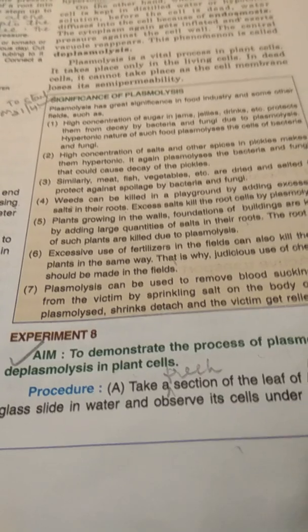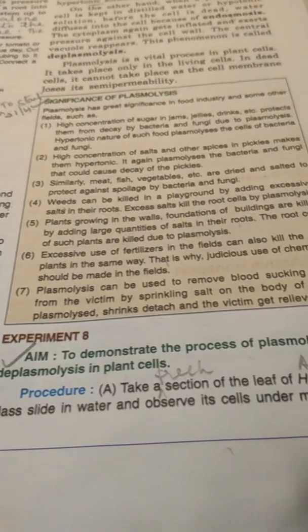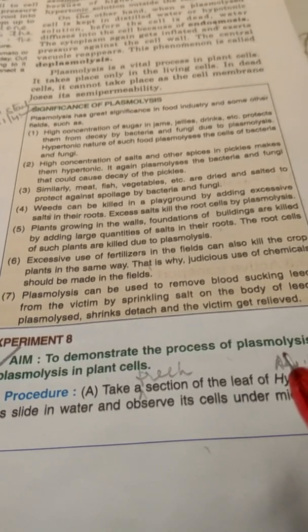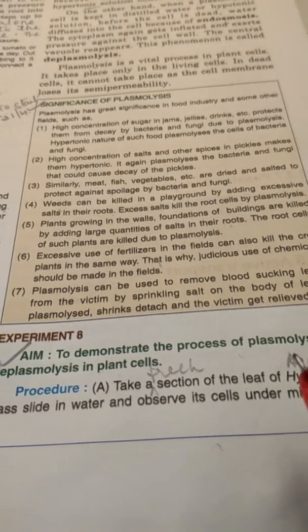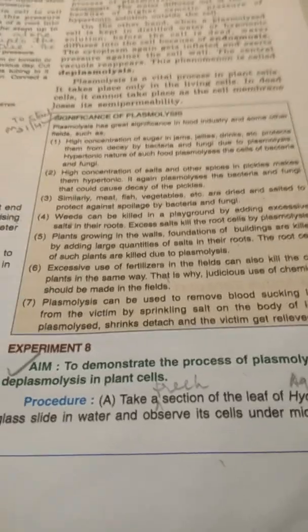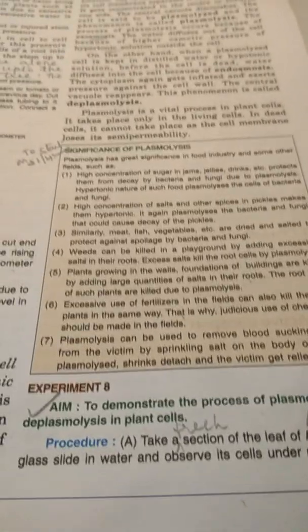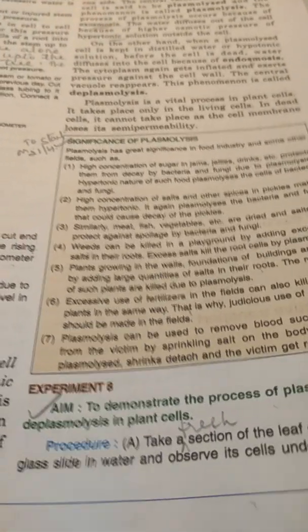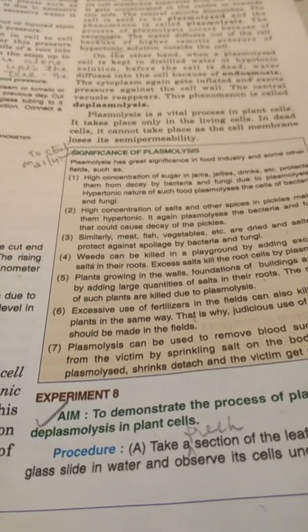The cells are killed and the leech will detach itself from the body of the host or the victim, getting relieved. Thank you, children. Tomorrow we will be doing the other part of this chapter.